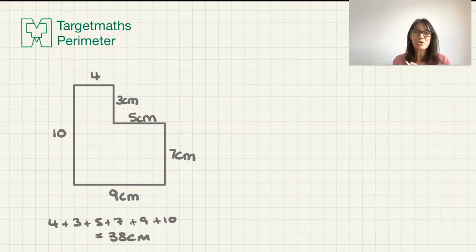Okay, so make sure you've got all those edges before you start the addition. Make sure you write everything down. Don't risk losing method marks. And that is perimeter pretty much in a nutshell.